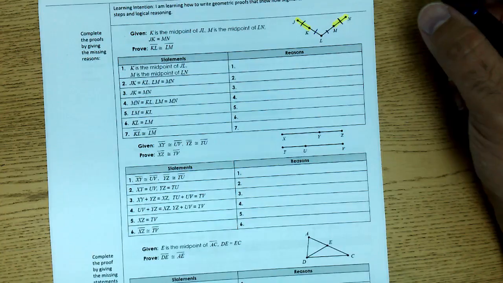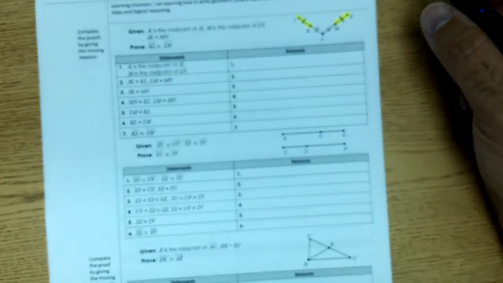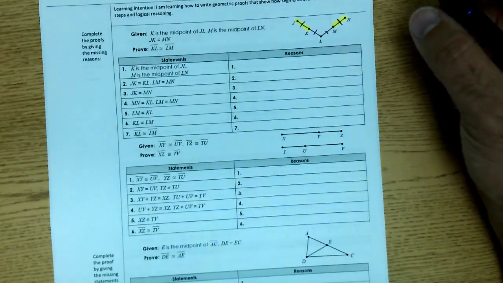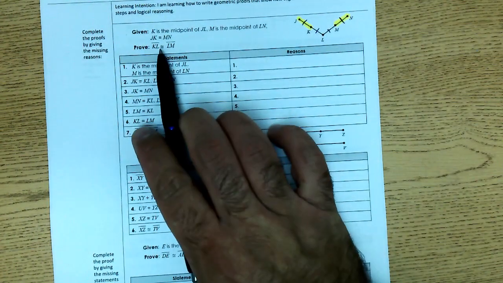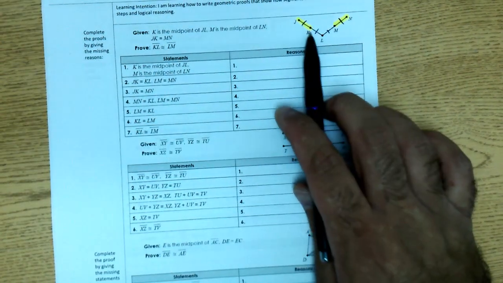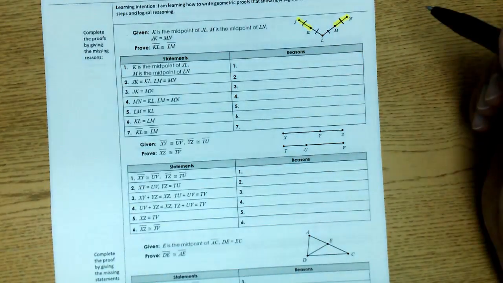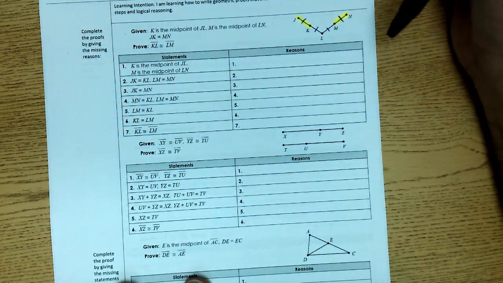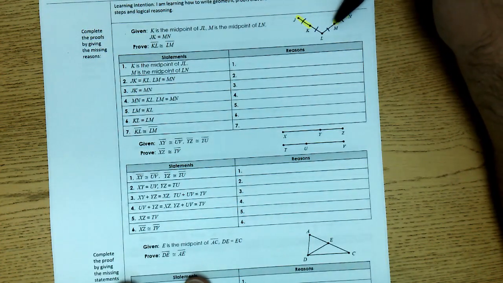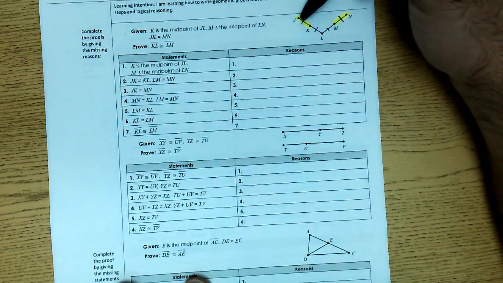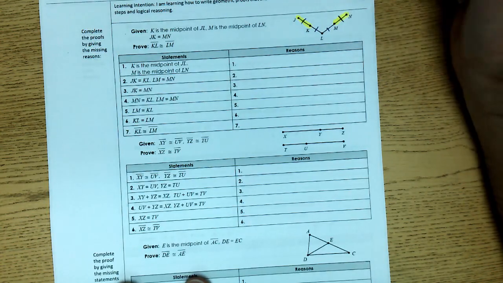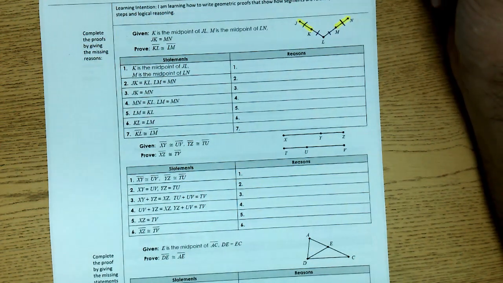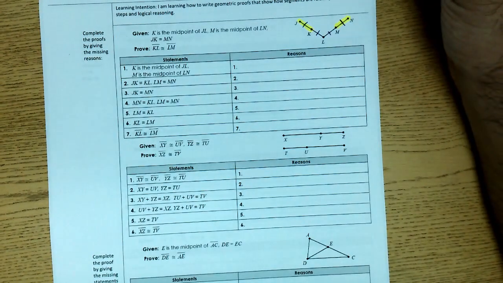Now, that should be clear to us, but that's what we're trying to prove. We're trying to prove that KL is congruent to LM. So yes, in 3 seconds we can say, all right, K is the midpoint, so JK is the same as KL. M is the midpoint, so LM is the same as MN. I was told that JK and MN were the same, which means these two need to be the same. But why? That is what we're trying to figure out with this. We're trying to figure out the why of it.